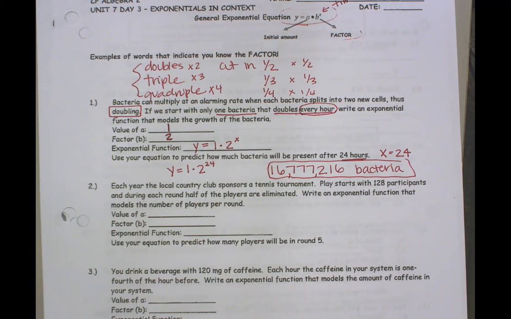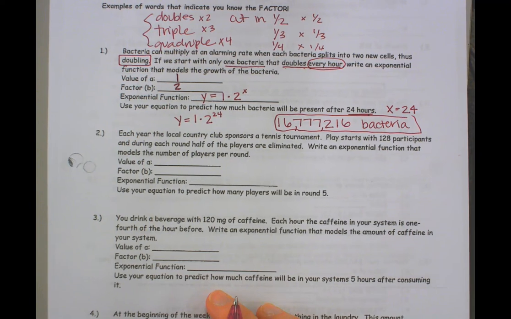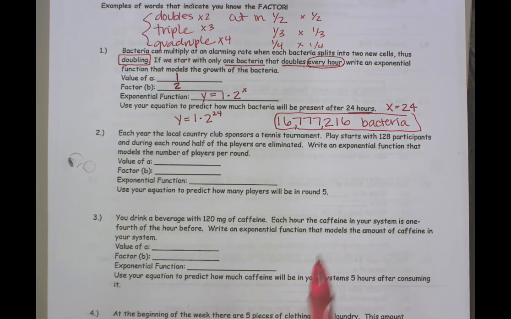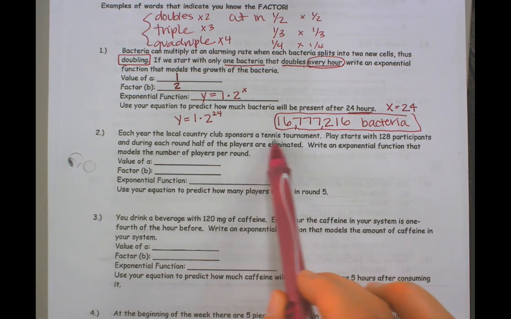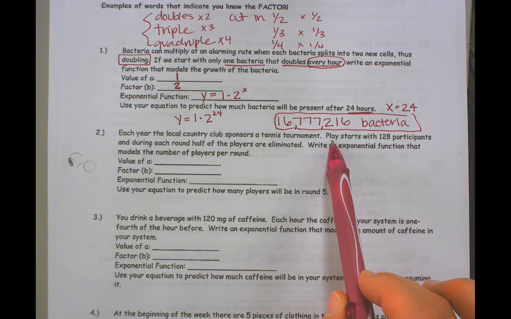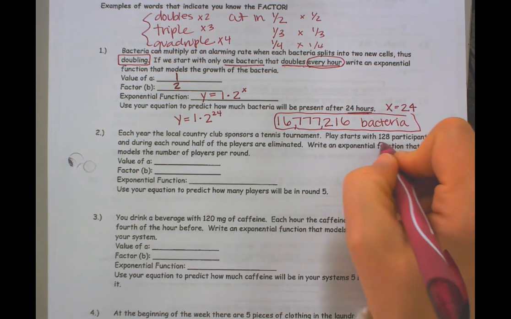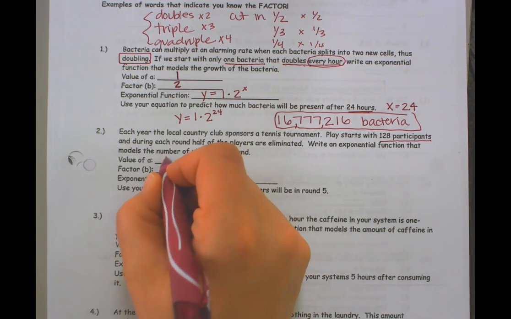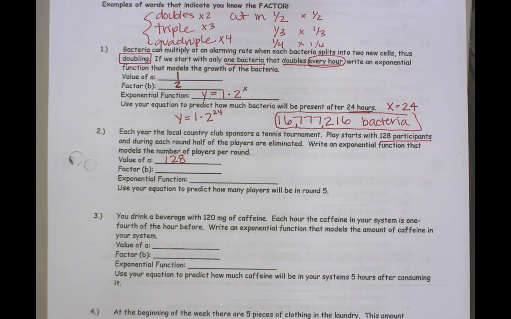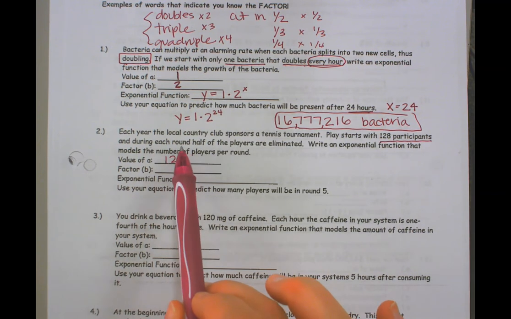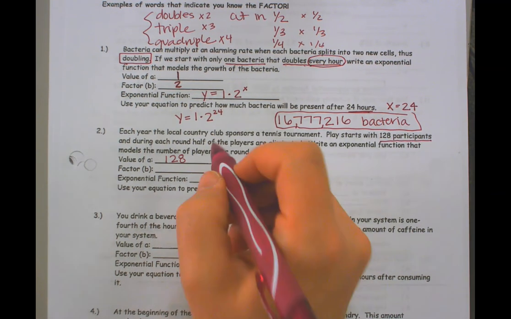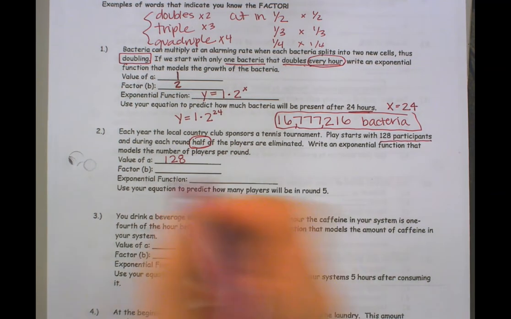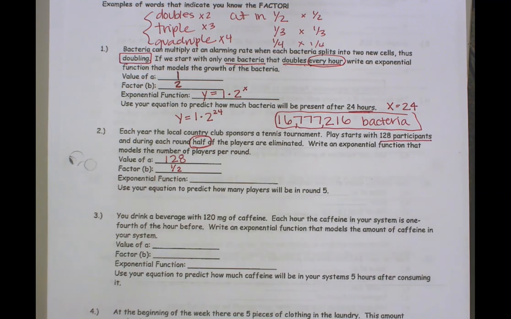All right, let's go ahead and look at another problem. Each year the local country club sponsors a tennis tournament. Play starts with 128 participants. So we're starting with 128, meaning that our starting value is 128. A is the starting amount. And then during each round, half of the players are eliminated. So half means that our factor, right, we're cutting it in half every time.